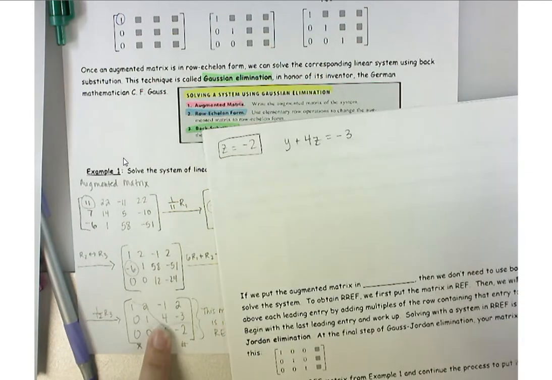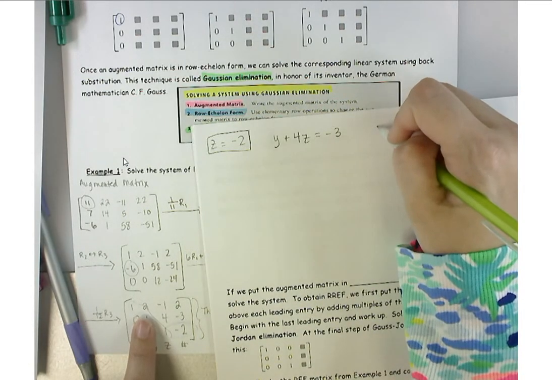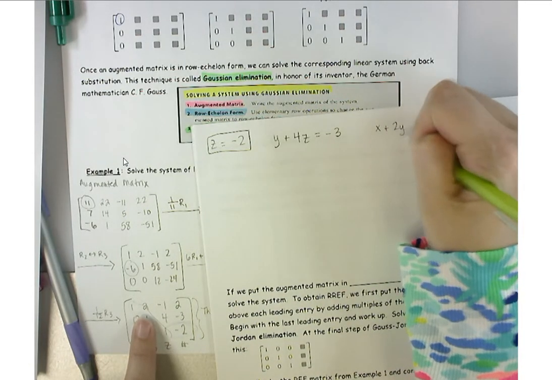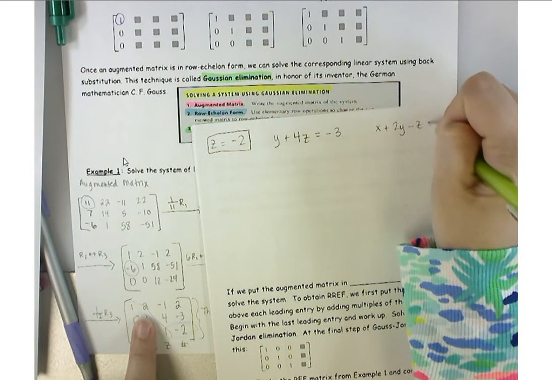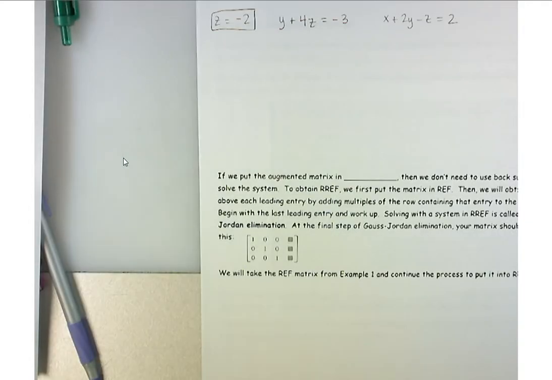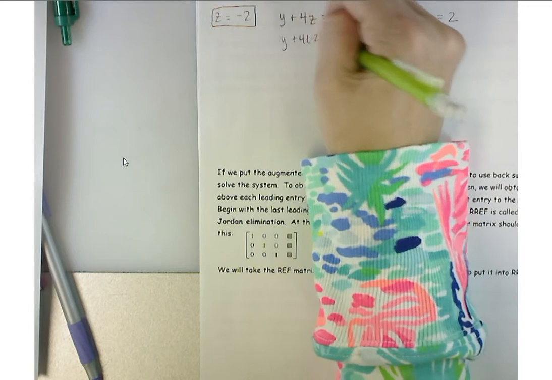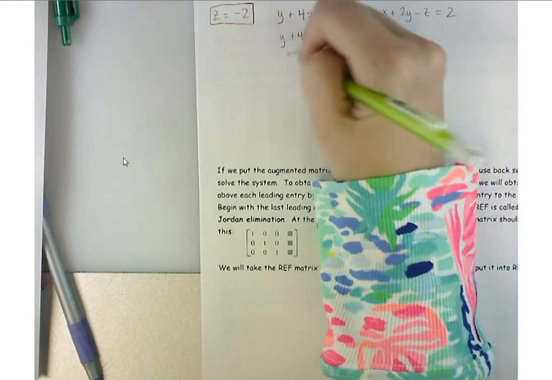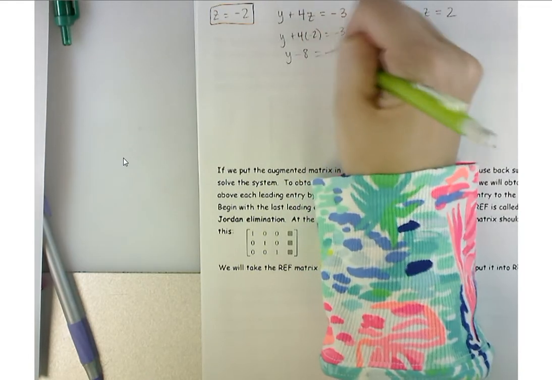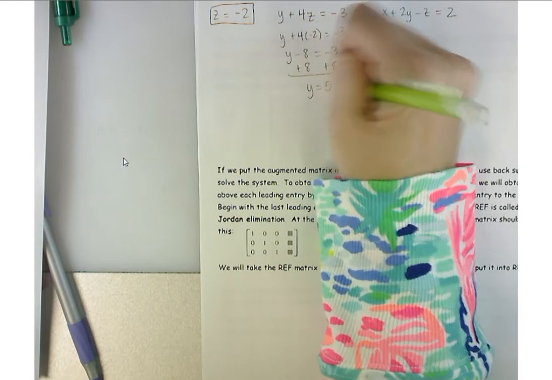Liam, what's my top equation? X plus 2y minus... keep going... equals 2. Good. Now that I have these three equations, I can use my back substitution. I can plug in my negative 2, which is going to be negative 8. So when I add 8 to both sides, my y value is going to be 5.